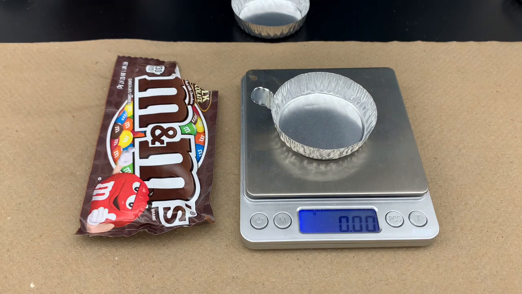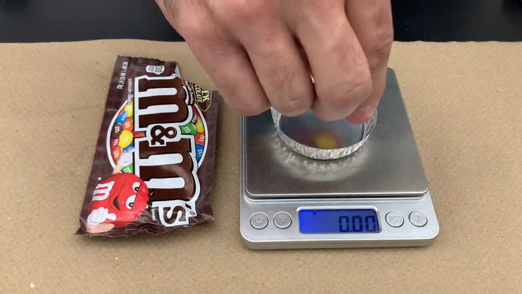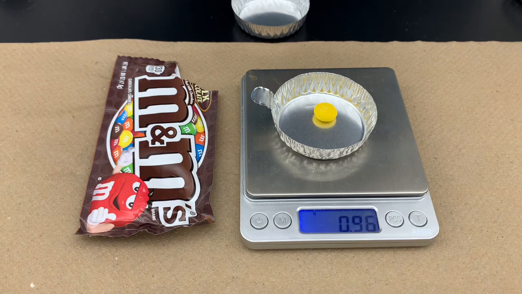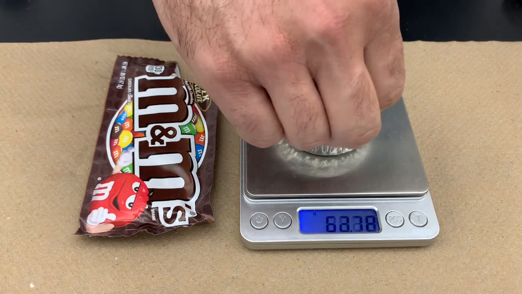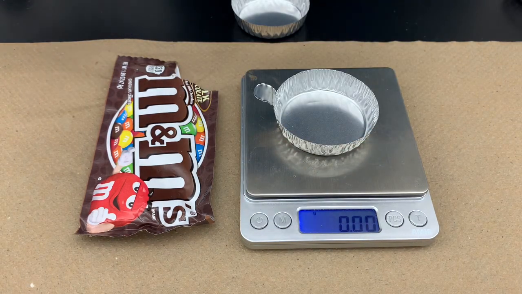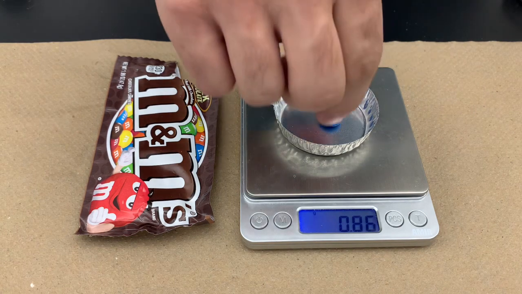So we're starting out with the plain M&Ms, and we're going to weigh our first plain M&M right there. It's yellow. And it comes in at a whopping 0.96 grams. Gonna go ahead and remove that bad boy and place our next one in. This one happens to be blue, and it comes in at 0.86 grams.